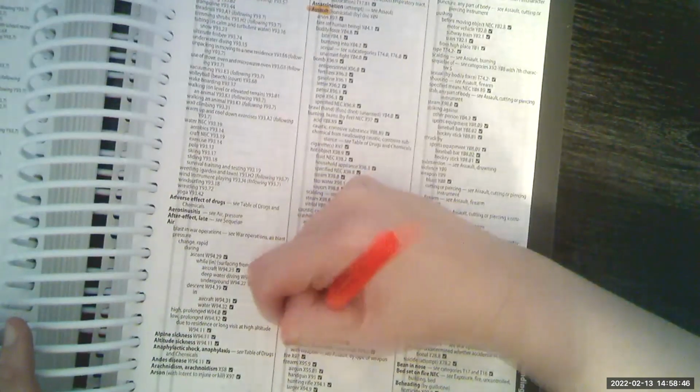And on page 417, you guys can see it. It is down at the bottom here. We have assault that starts here. And then right down here is fight, hand, fist, foot, or unarmed. And it is sending us to Y04.0.